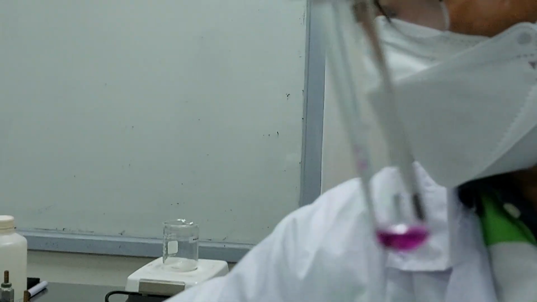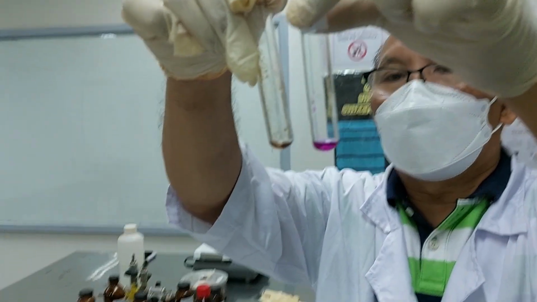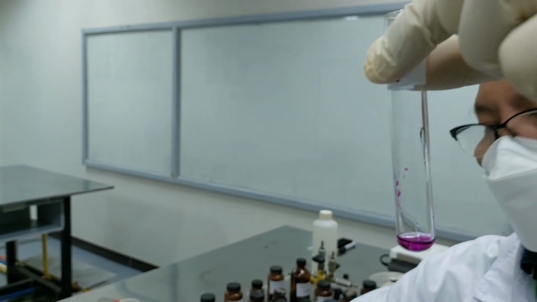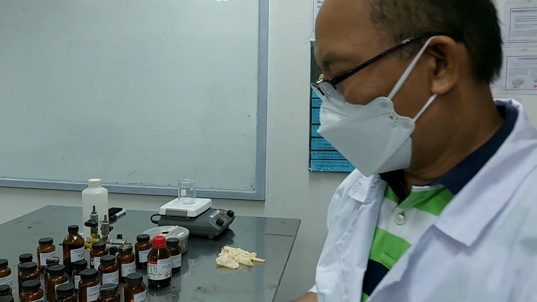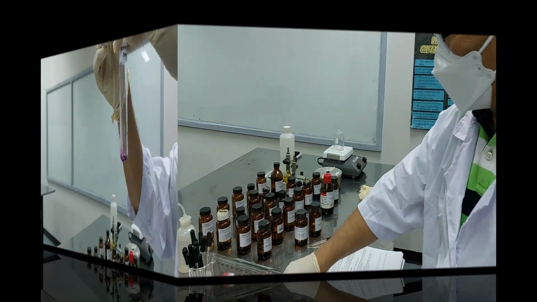Compare that with the result for acetylene. See the difference, okay? So the violet is still there. That means potassium permanganate cannot oxidize hexane. Okay. So now let's go to aromatic benzene.